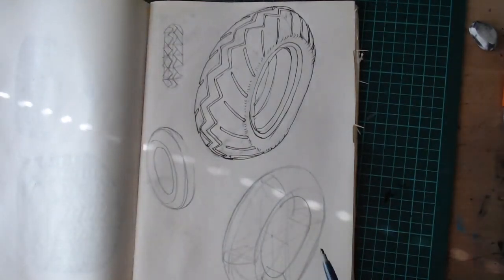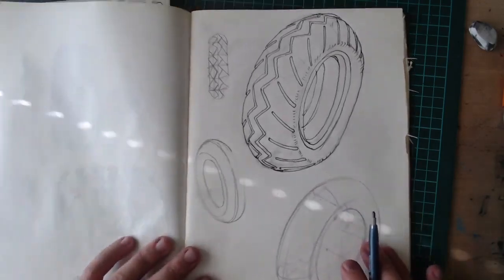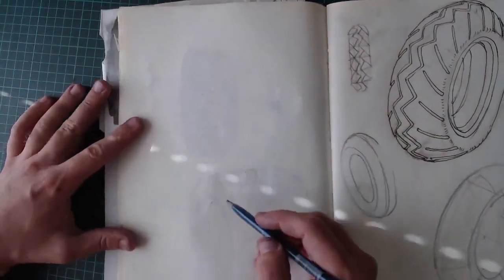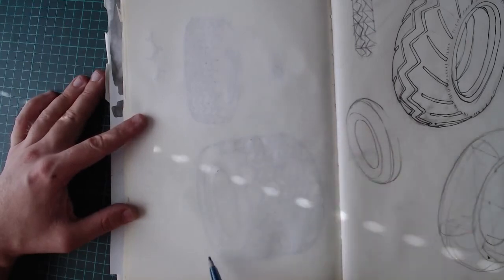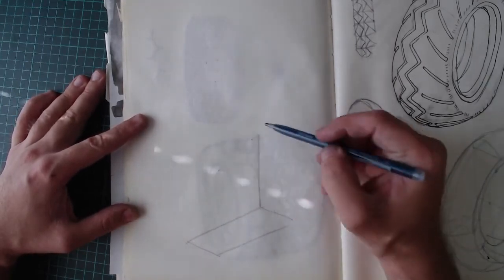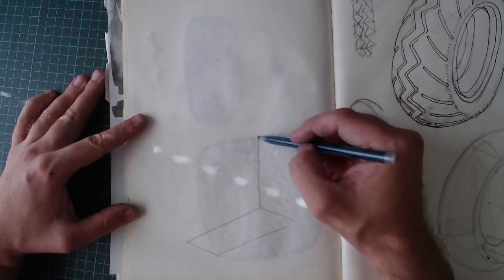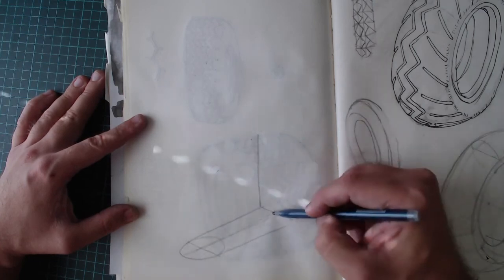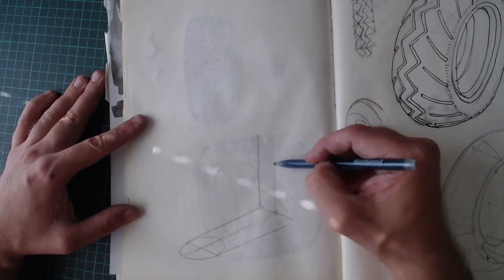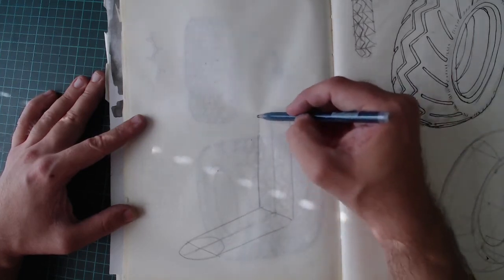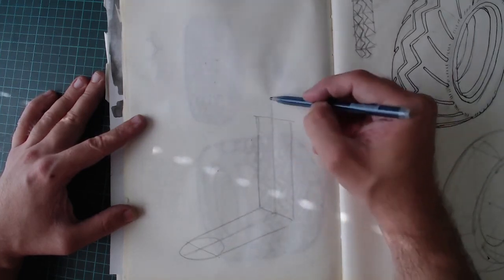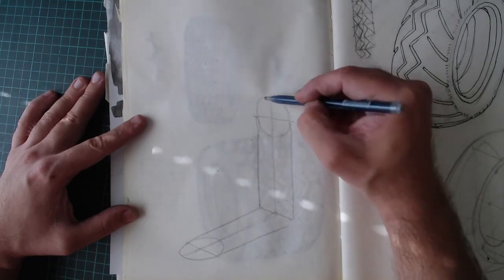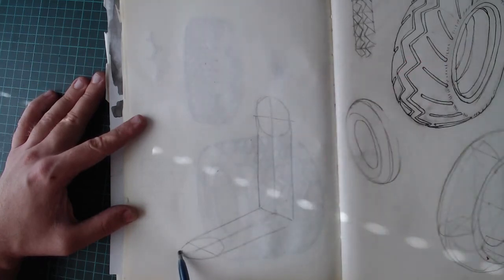That's crazy. So for the dirt bike, I will make a quarter of the wheel like this. And I will put a circle.